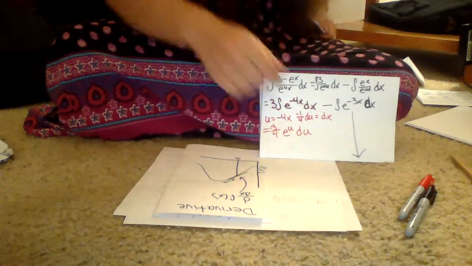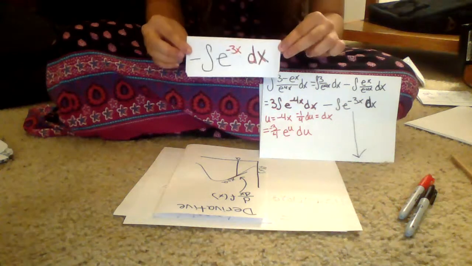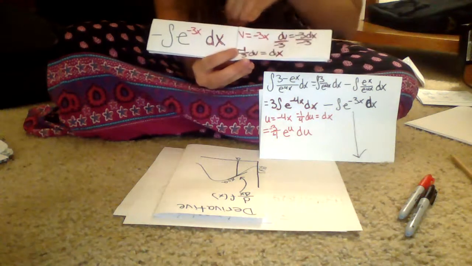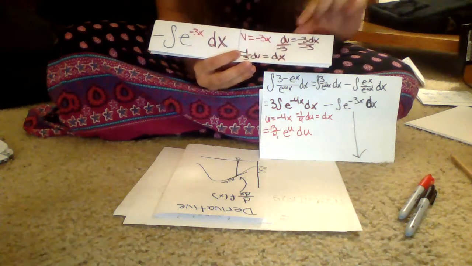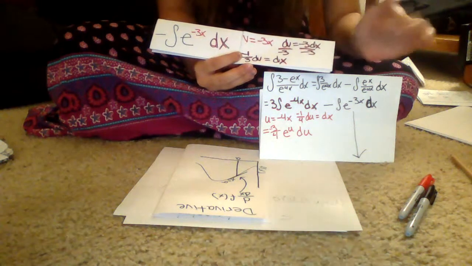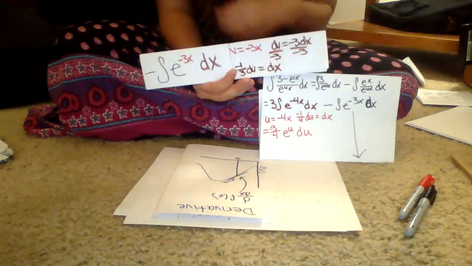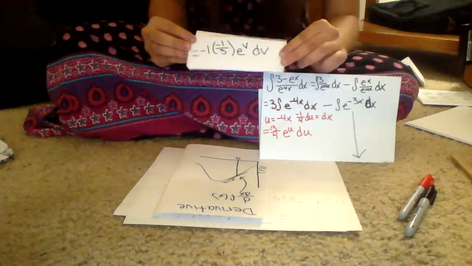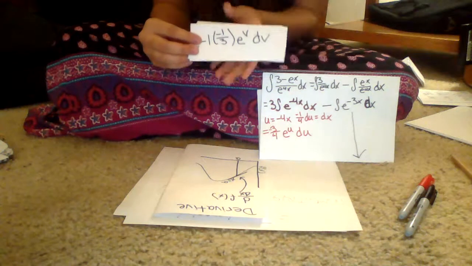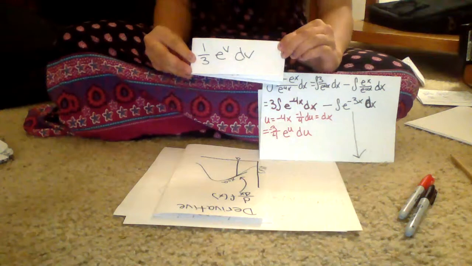Next, we are going to integrate the second half. Again, we can't use u this time, so we're going to use v. Our v is going to equal negative 3x. dv will equal negative 3 dx, which divided by negative 3 will give us dx by itself, so negative 1/3 dv equals dx. As such, here is a messy little version of all of that with v plugged in. And then we get the cleaner version, which is 1/3 e to the v dv.